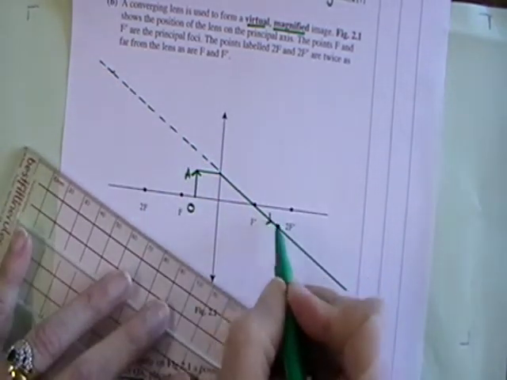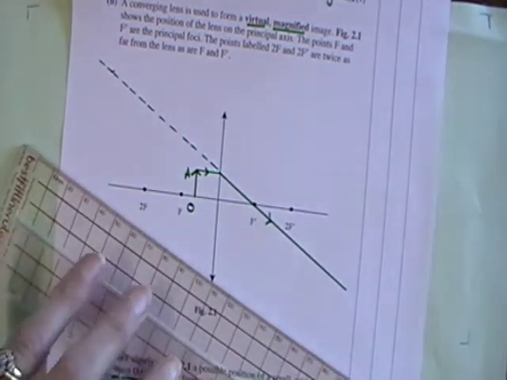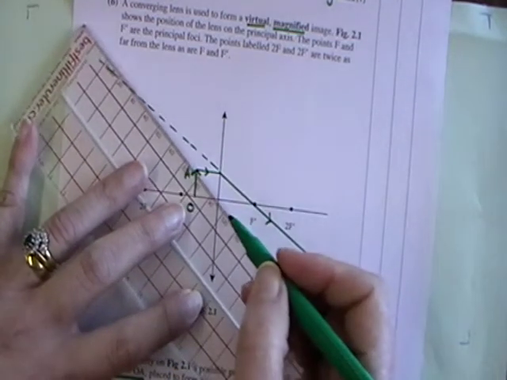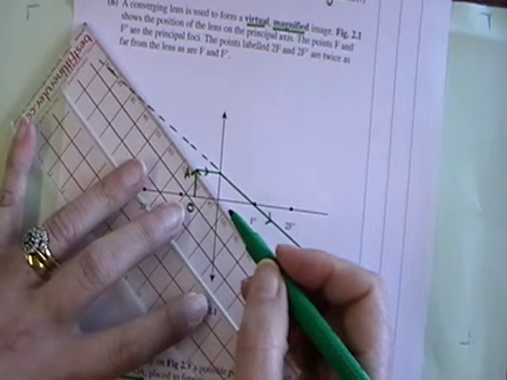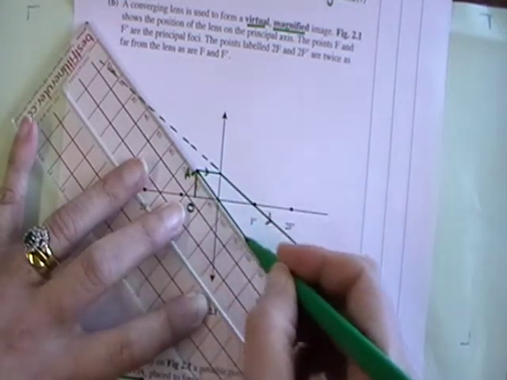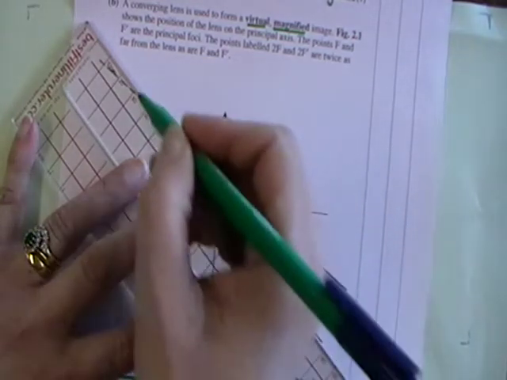As soon as we remove the ruler, we put the arrows in case we forget. And then a ray from the same point on the top of the object through the optical centre. And it passes through undeviated.